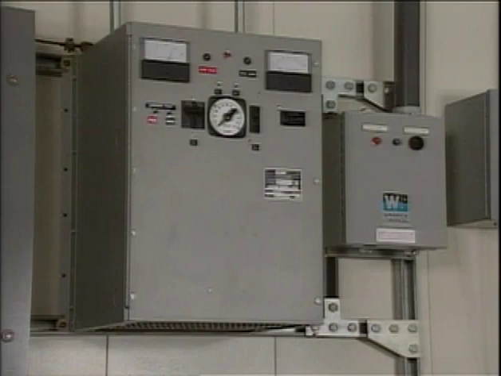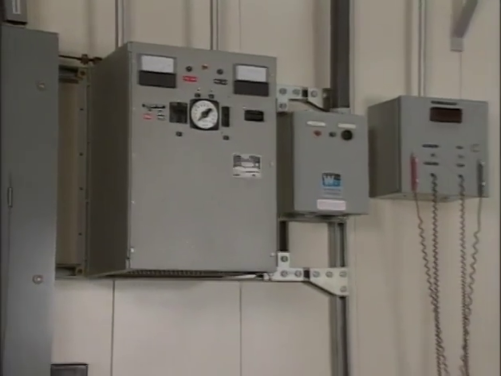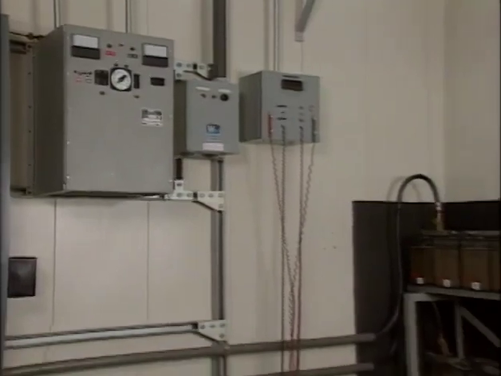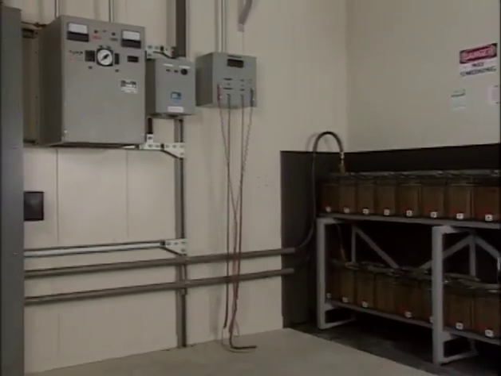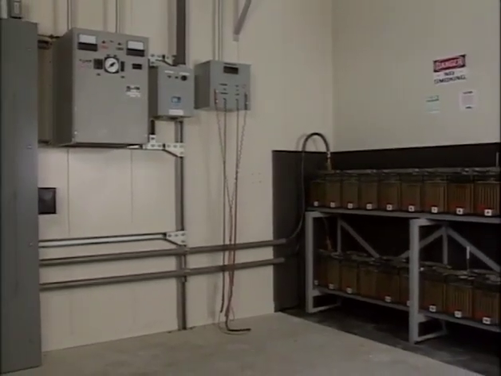The next part of this program will cover a typical DC control system and how the charger works with other components in that system. But before continuing, stop the tape and read the charger functions and components portion of your text and answer the questions provided.